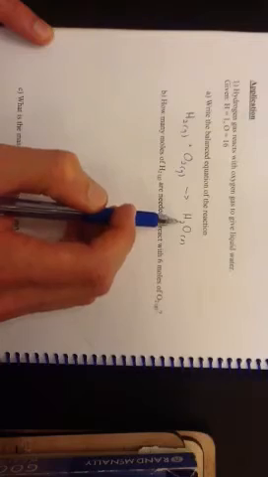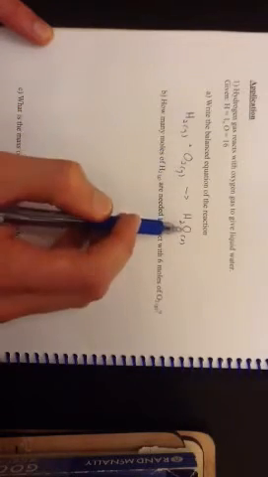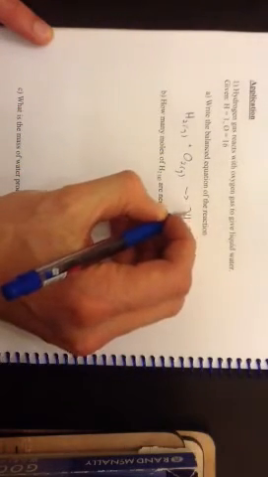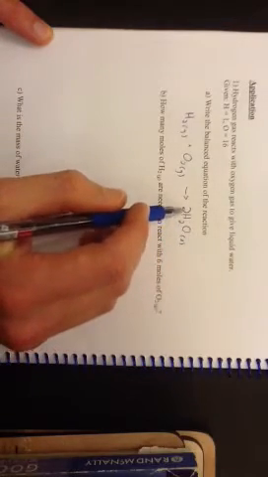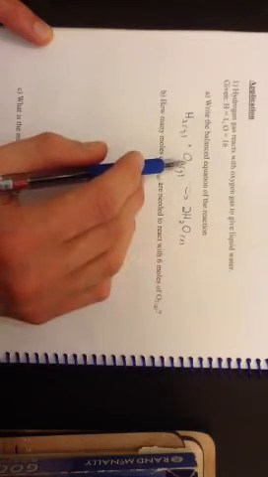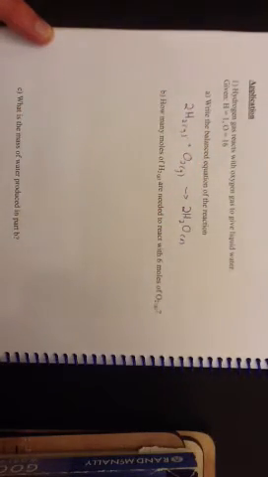Okay, so I write the equation first, then I balance it. Start with H, I have 2 here, I have 2 here, it's fine. O, 2 here, I have 1 here, so I'll put a 2 in front of the H2O. Now I have 2 oxygens on this side, 2 oxygens here, but 4 hydrogens and 2 here, so I put a 2 over here, and that balances the equation.